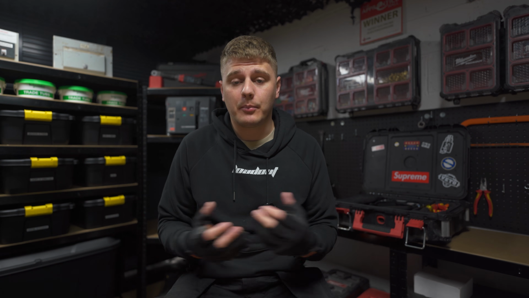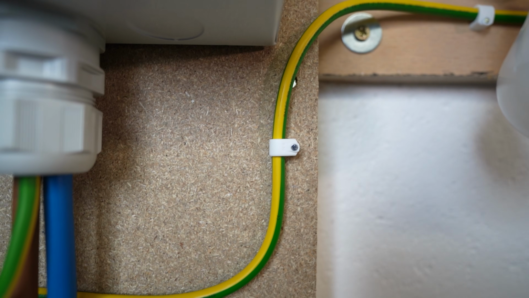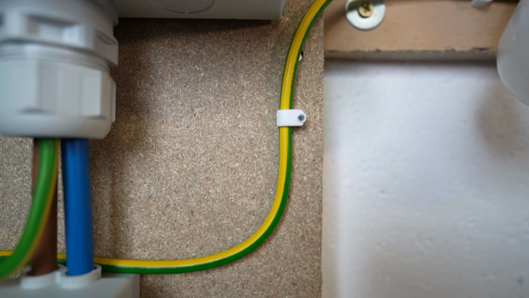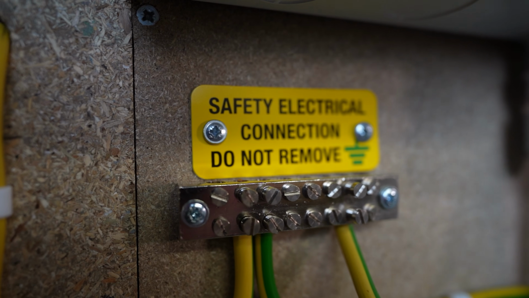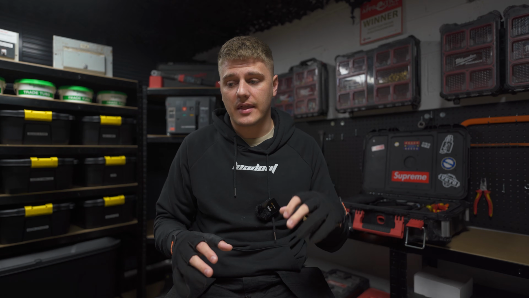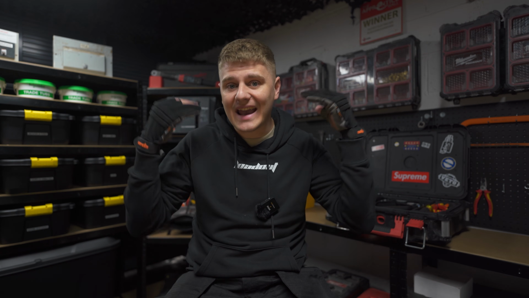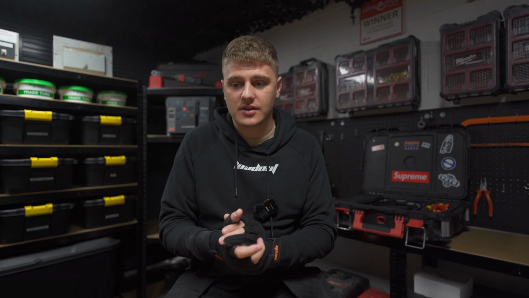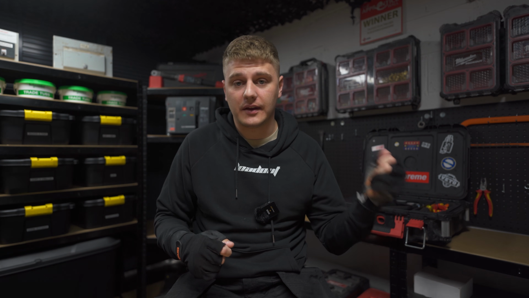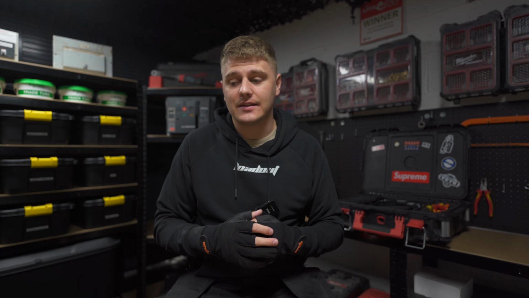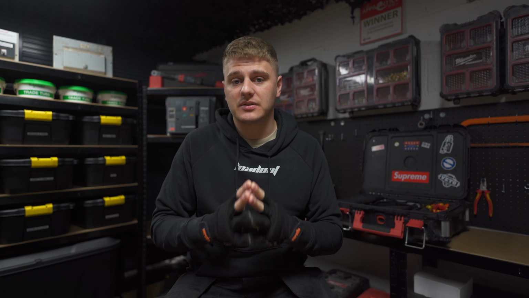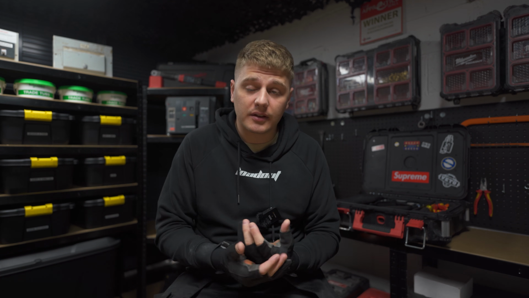Both earthing and bonding conductors, one way or another, end up connected to the MET and the earth of the installation, but there's quite a different purpose between the two, and it's just getting your head around that. They're both connected to earth, but an earthing conductor or CPC is very different to a main protective equipotential bonding conductor or a supplementary bonding conductor.